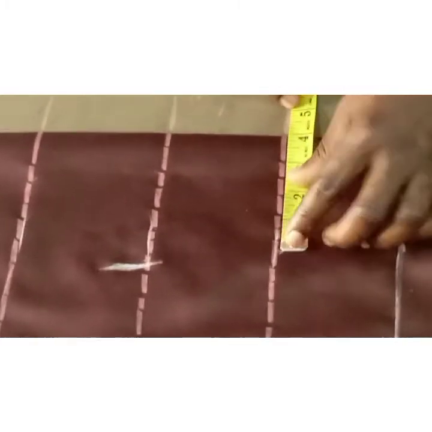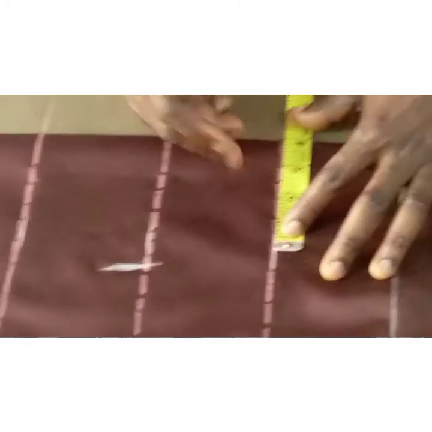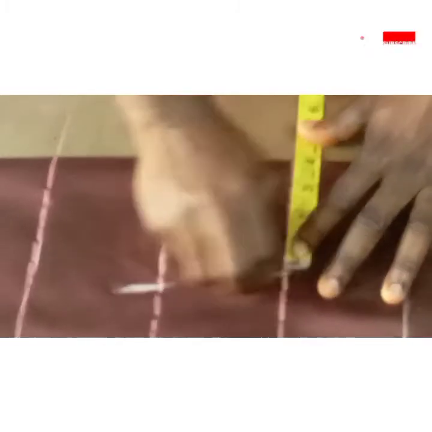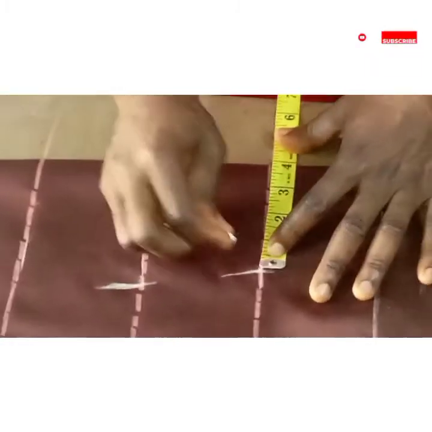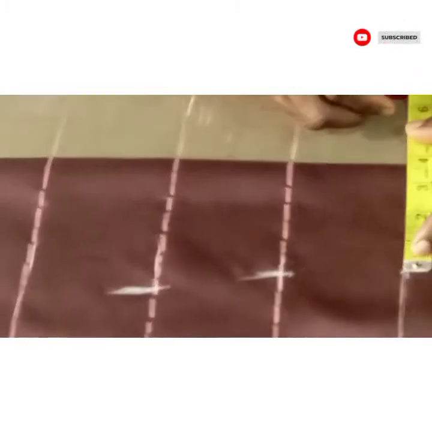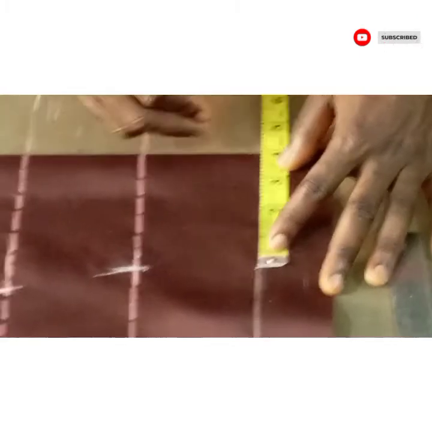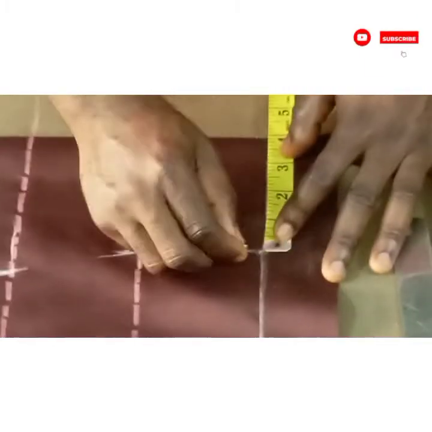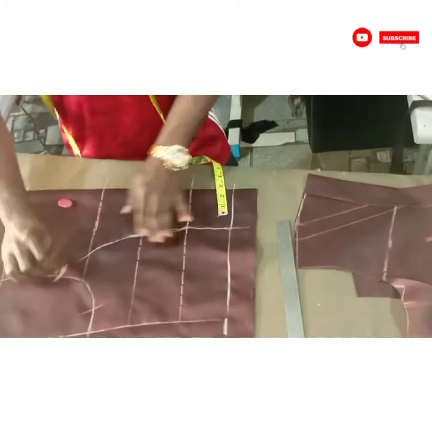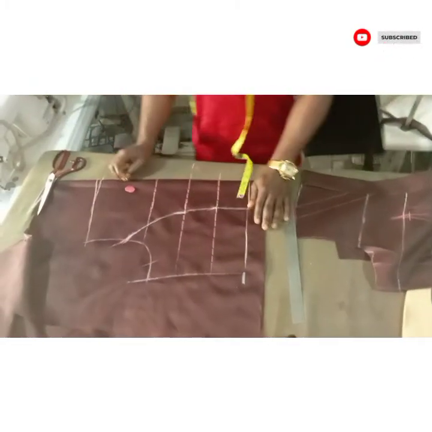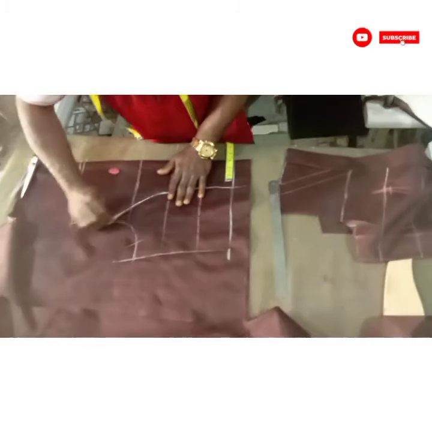Then on this half length, you minus half an inch out of the 4.5, and I'm now having 4 here. On the other half length, I'm having the same 4 inches. Then this is how I connect it. Do you understand? This is how I connect it.